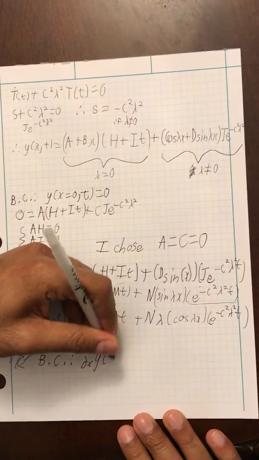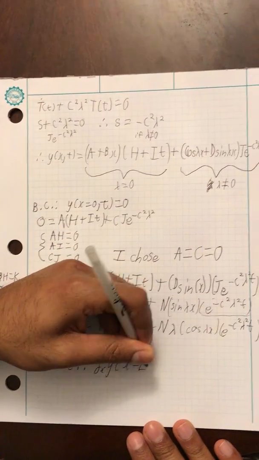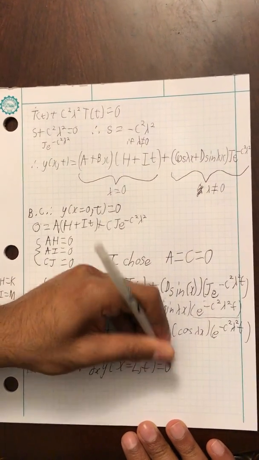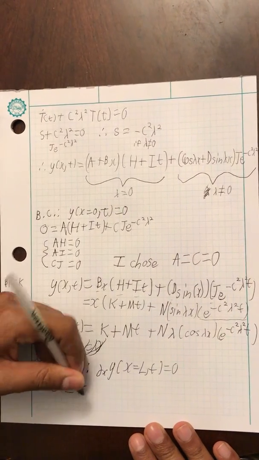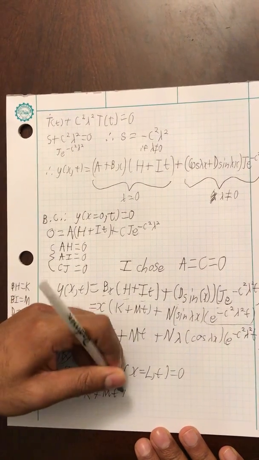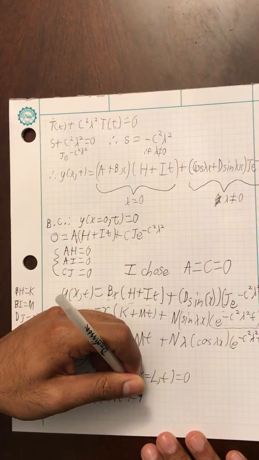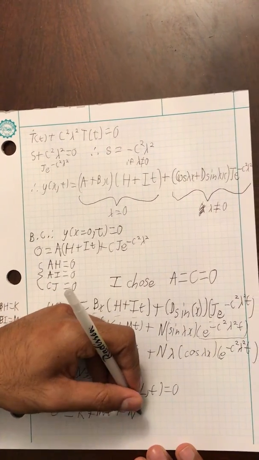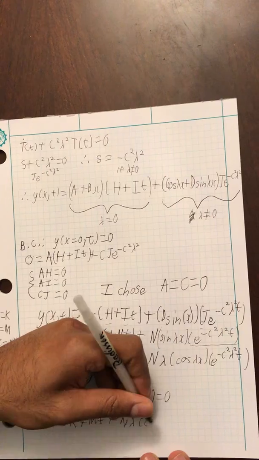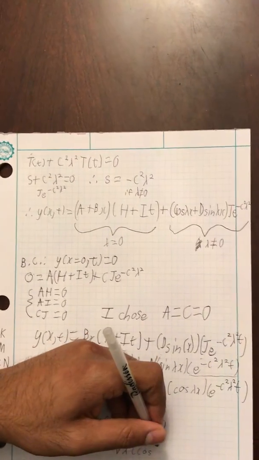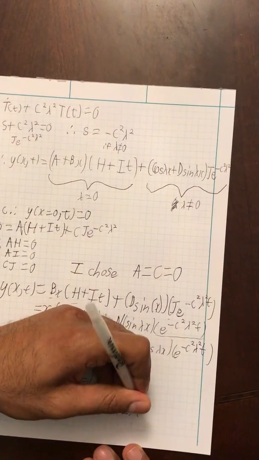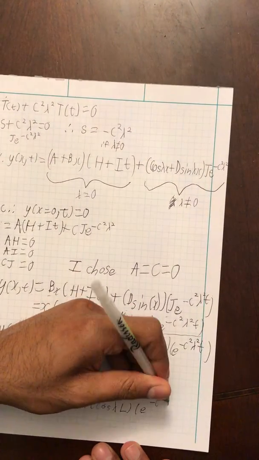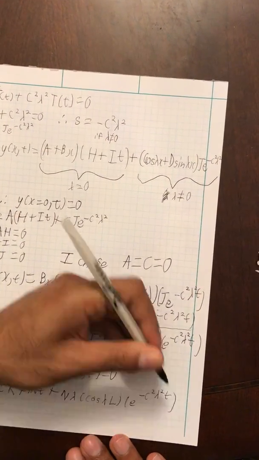dy/dx at x equals L, t equals 0, right? So then we get 0 equals k plus m t plus n lambda cos lambda L times e to the negative c squared lambda squared t.